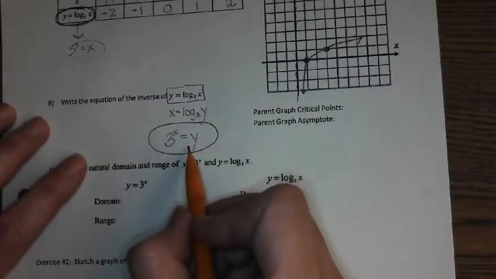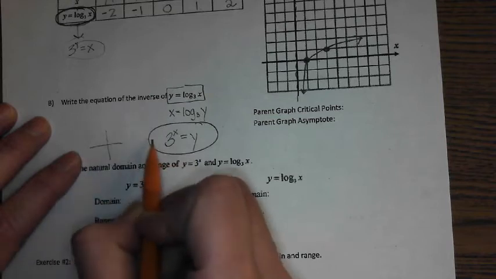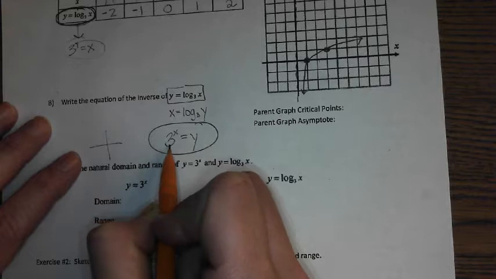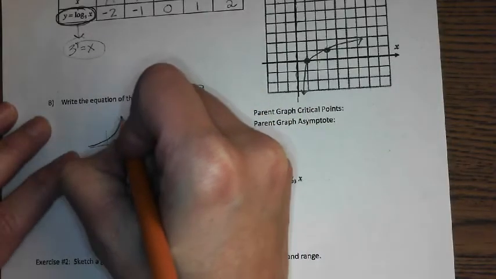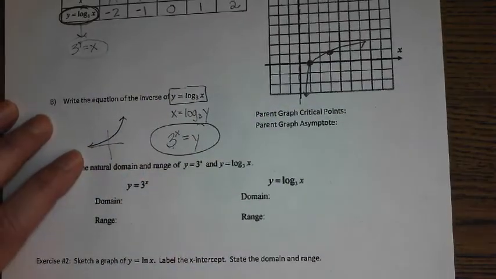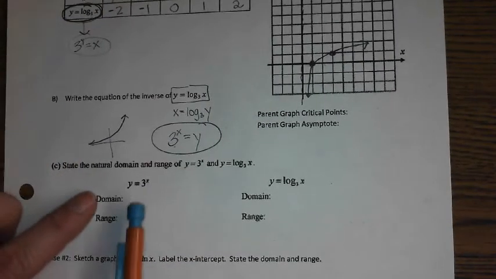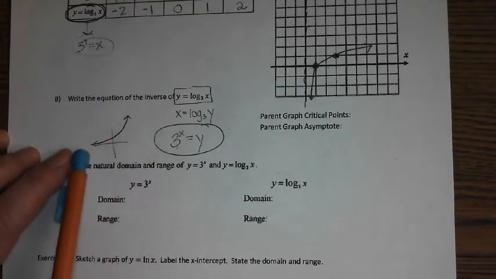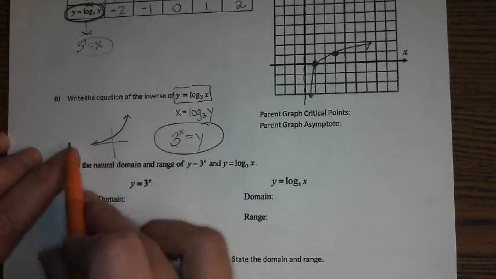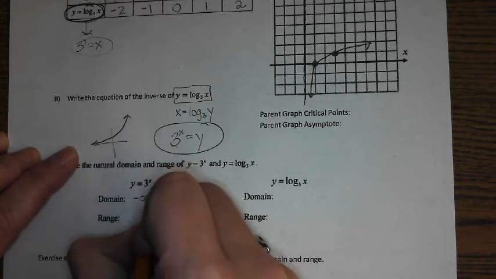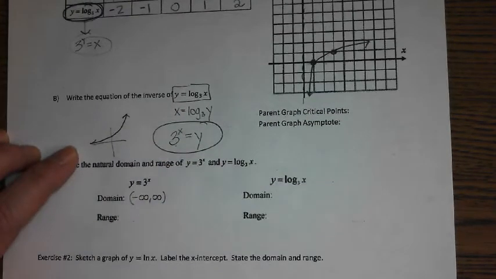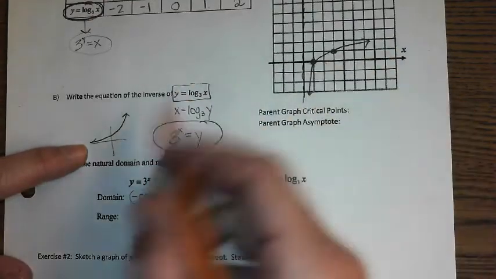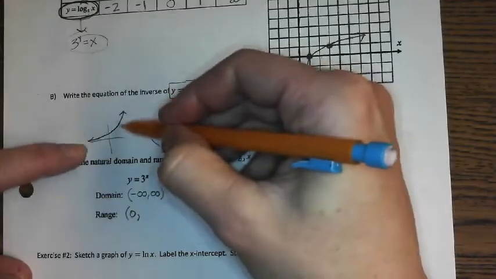So this parent graph, just so we have it in front of us, is exponential growth or decay? Growth. So it's just going to look like that. So with y equals 3 to the x, now that we're looking at it, exponential parent graph, our domain is negative infinity to infinity. And our range is from a y value of 0, not including 0, to infinity.